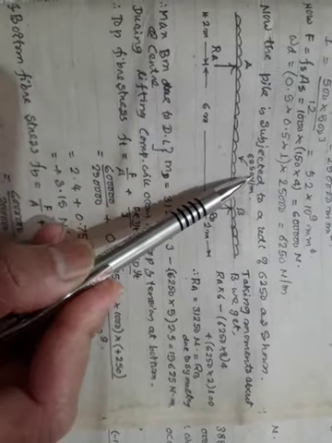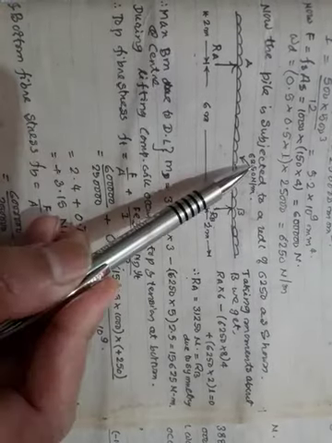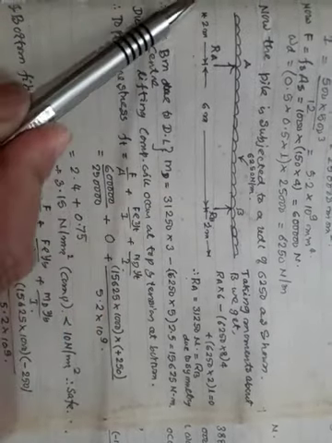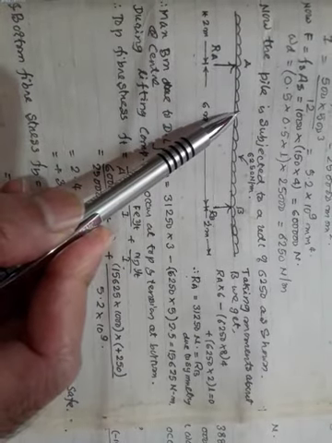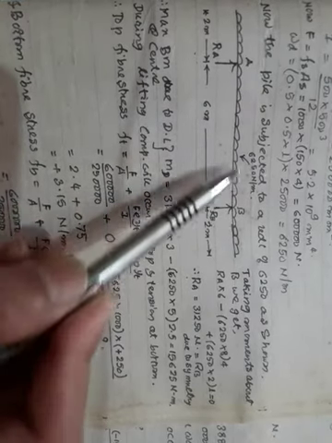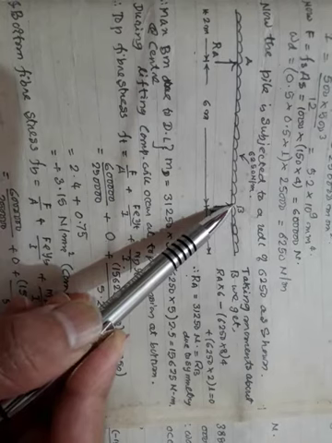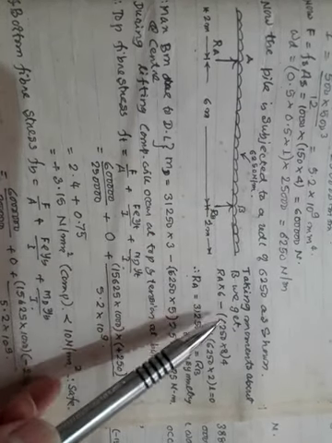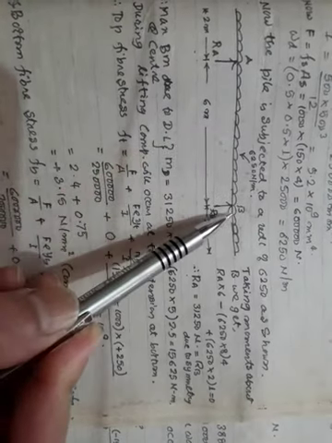It is 6250 into 8, the total load, and its CG lies here. It creates an anti-clockwise moment about this point, so it is minus 6250 into 8 into lever arm 4 meter.